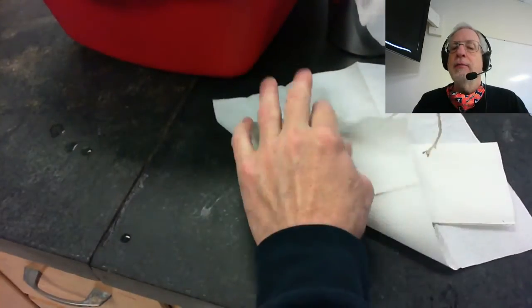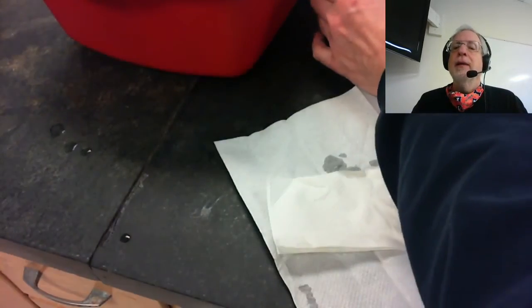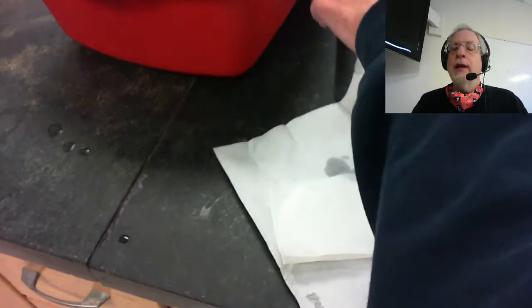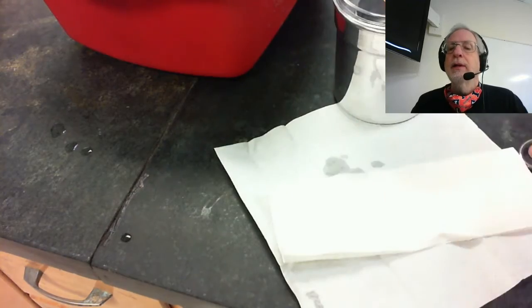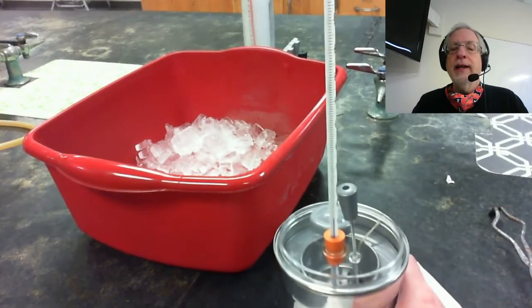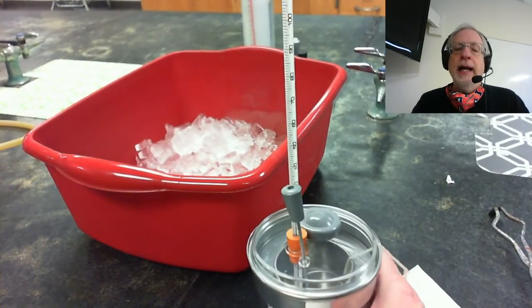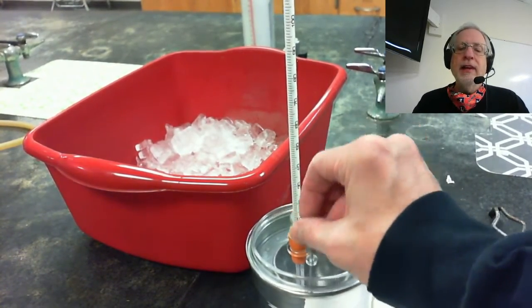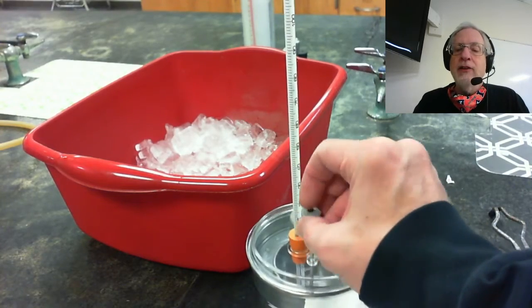So I'm going to dry it off as much as I can. It's pretty hot. So I do it rather quickly, and then I put it as quickly as I can into the calorimeter. I'll fix the angle of the video and everything in a second. It'll focus. So now everything's in the calorimeter, and I churn up and down just a little bit. I don't want to add too much kinetic energy to the water.